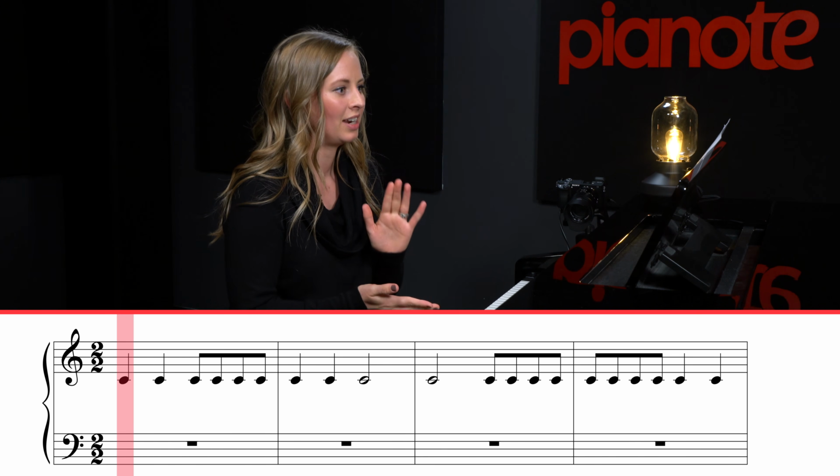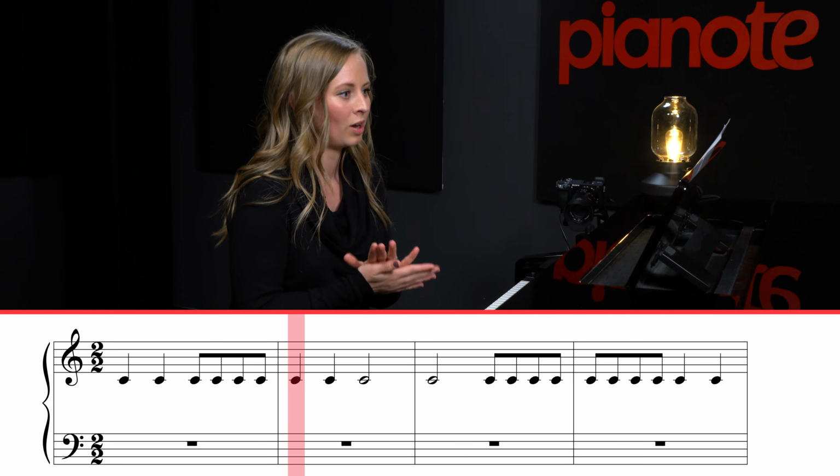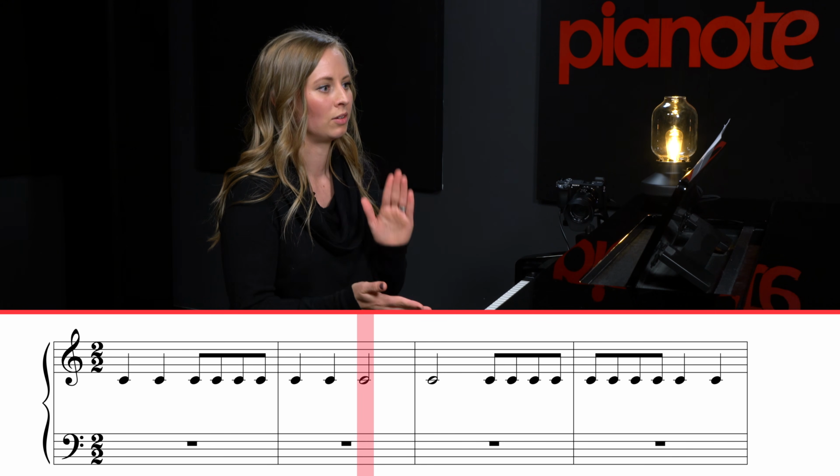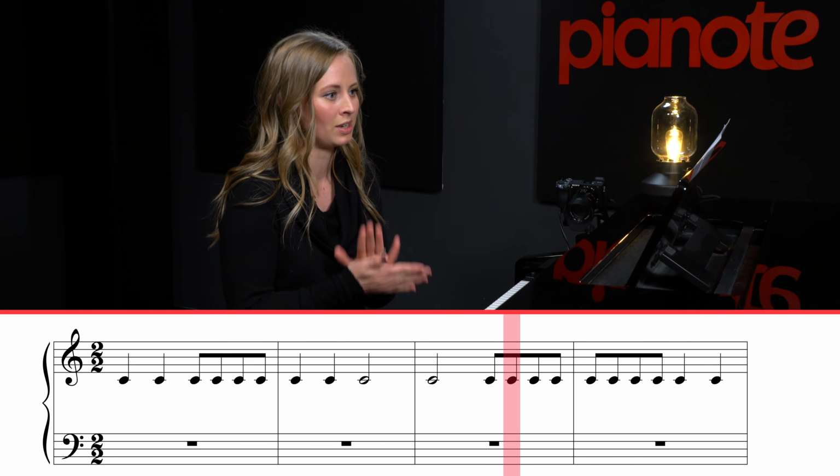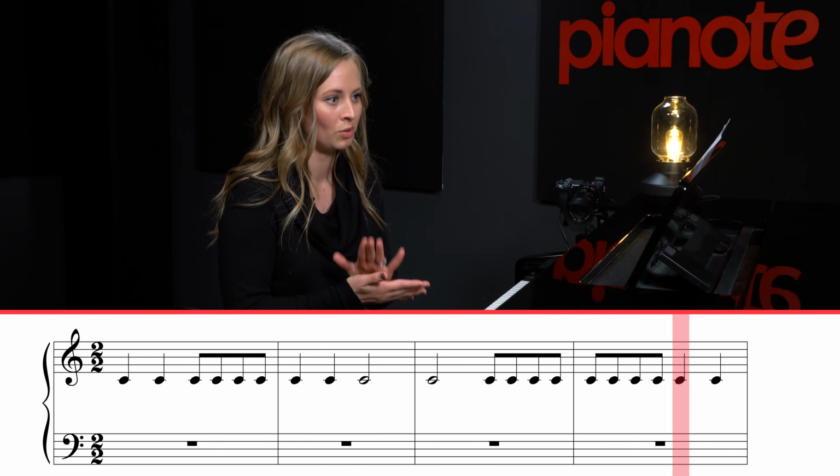We'll run through this first example nice and slow, just count it out, and then we'll play it on the piano after with the metronome. 1 and 2 and a 1 and 2 and 1 and 2 and a 1 and a 2 and.